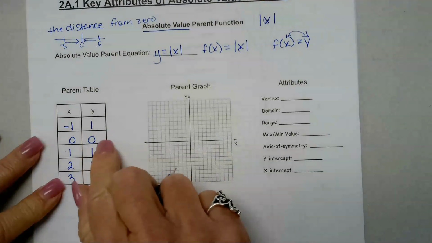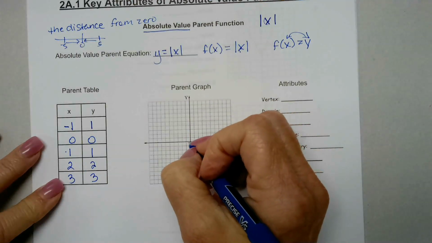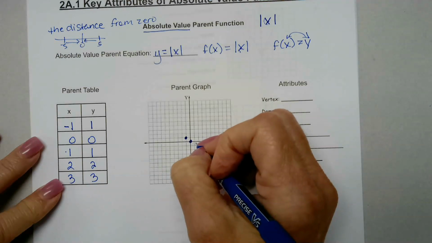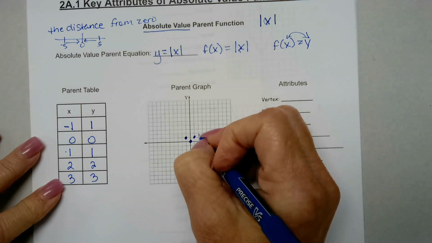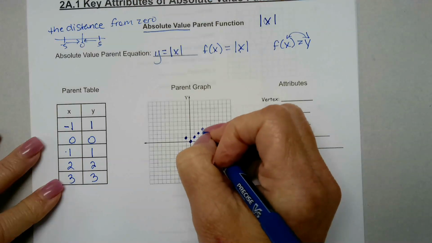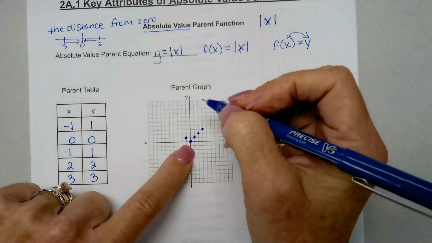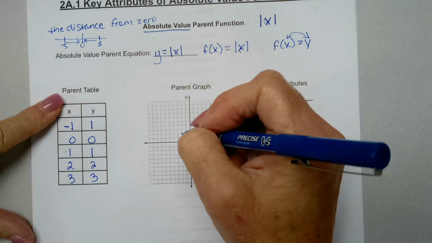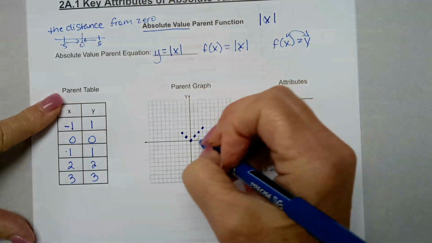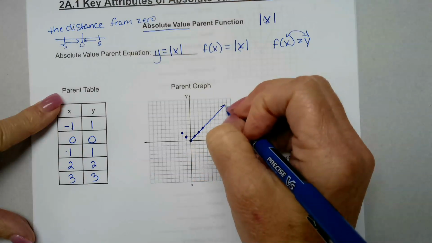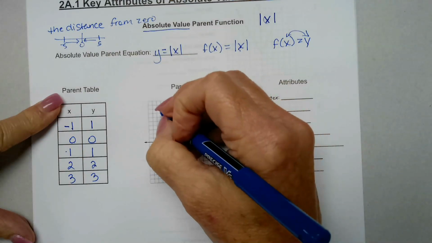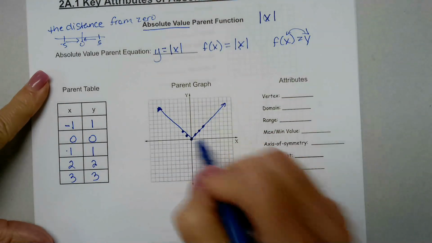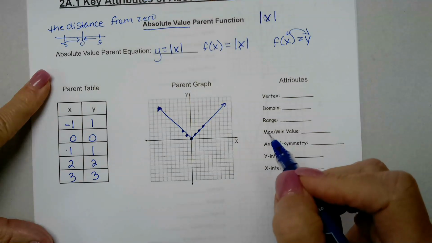Now when I plot those points, I'm going to go to -1, +1, plot my point, 0, 0, 1, 1, 2, 2, and 3, 3. Now, think about this. If I were going backwards and went to a -2, I would get out a +2. It's going to reflect. It looks kind of like a parabola, but it doesn't have a curve. It meets at a point. Okay? So we have this different relationship. It's got a sharp point and not a turn right there. So this is what your parent function looks like.